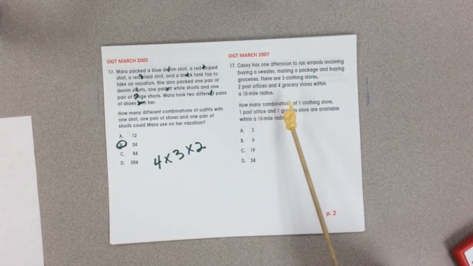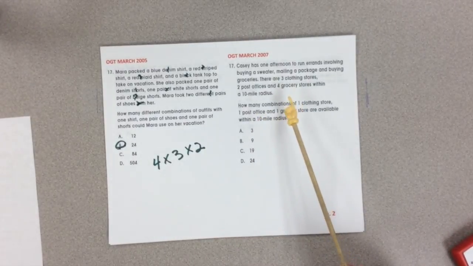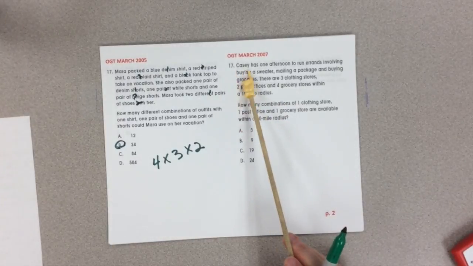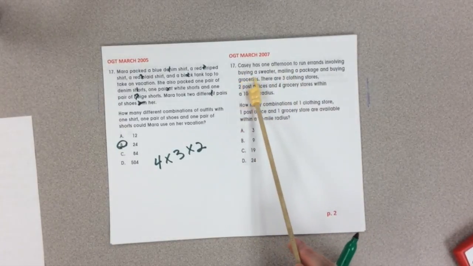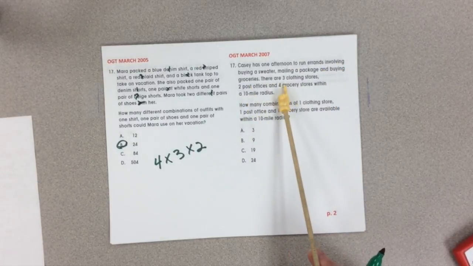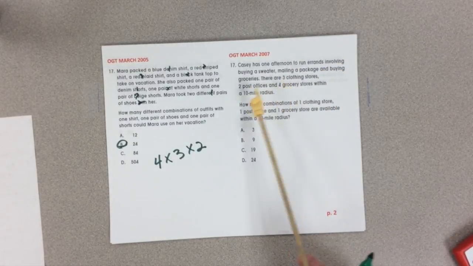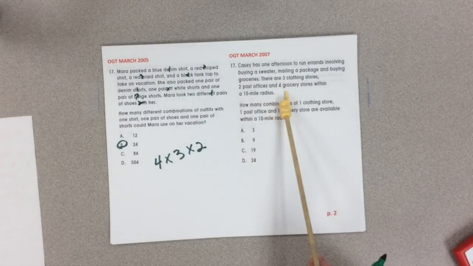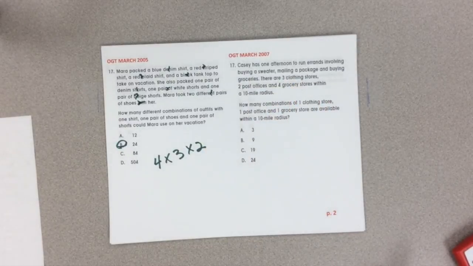Here's another one. I'm hoping you get one on your test because these are pretty easy to do. Casey has one afternoon to run errands involving buying a sweater, mailing a package, and buying groceries. 3 clothing stores around, 2 post offices, and 4 grocery stores within a 10-mile radius.